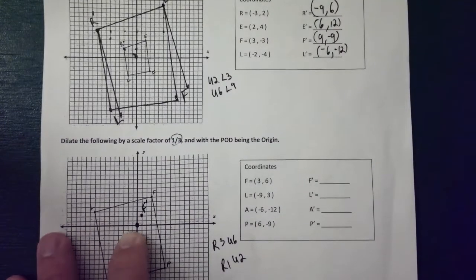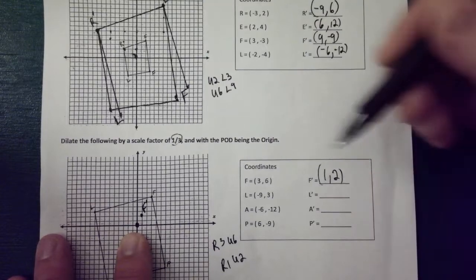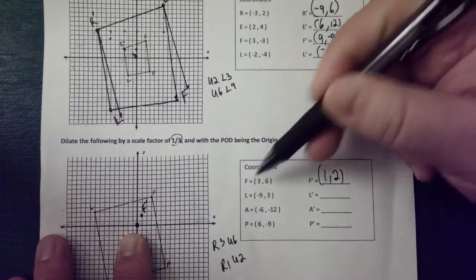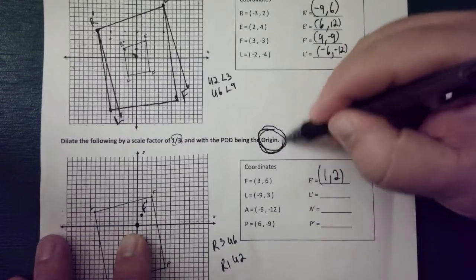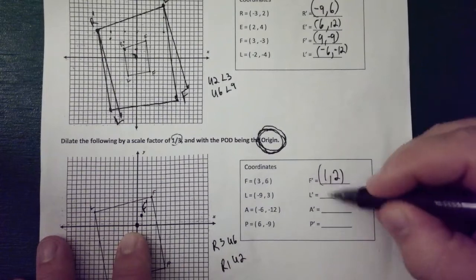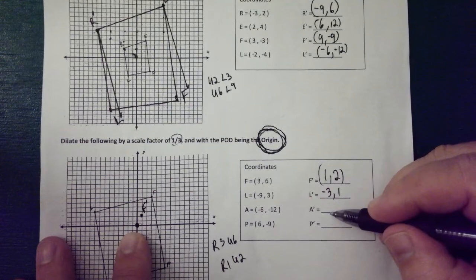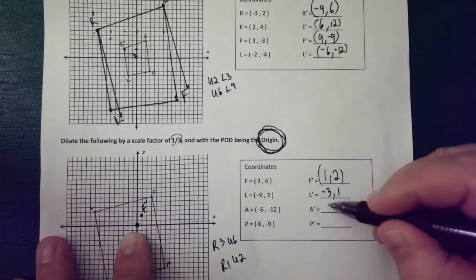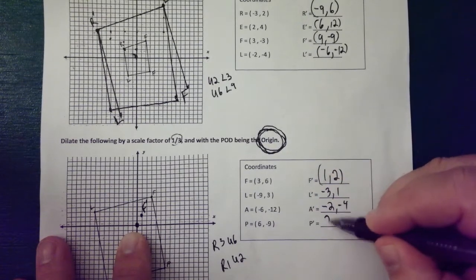But the other way you can do it, because once you write that coordinate down, that's 1, 2. Compare this coordinate to that coordinate. All you do is divide these numbers by 3 or multiply them by 1/3. That's what the scale factor does when it's through the origin, only if it's through the origin. So when I multiply this by 1/3, I get -3, 1. When I multiply these by 1/3, I get -2, -4. And when I multiply these by 1/3, I get 2, -3.